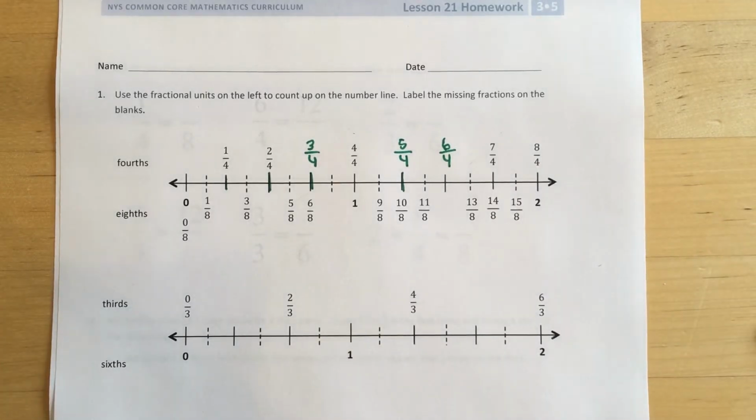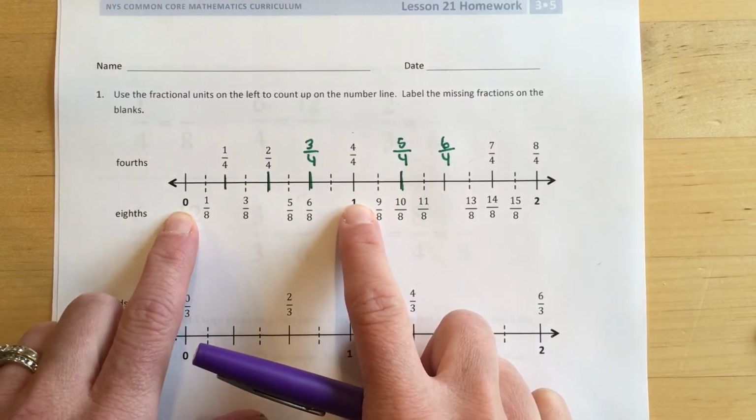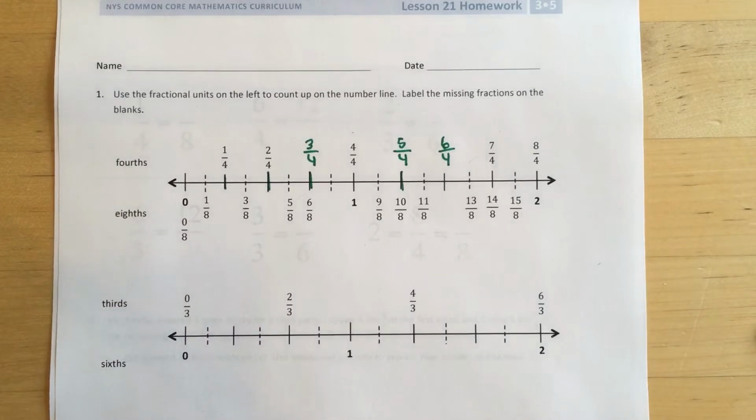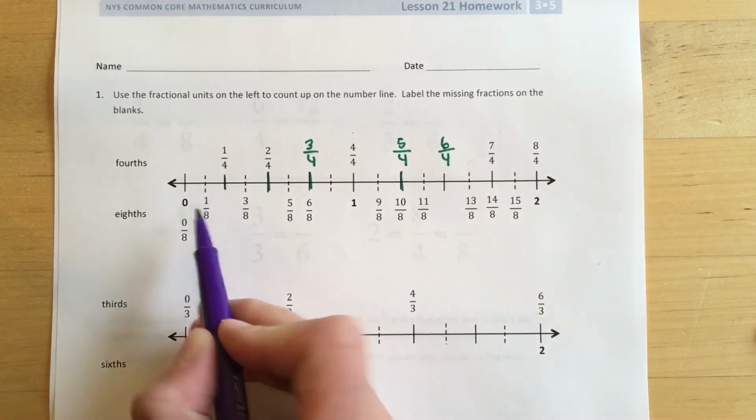Now I'm going to go to the bottom of my number line. And the bottom of my number line is partitioned into 8 equal parts. As you can see, we are counting by eighths. So now we're going to focus on the dotted lines here. So I have 0/8, 1/8.